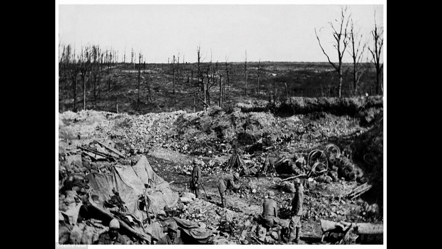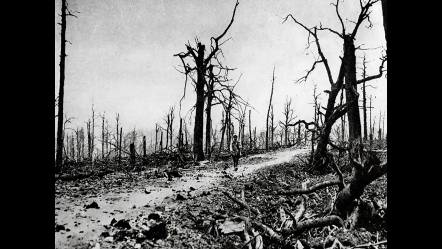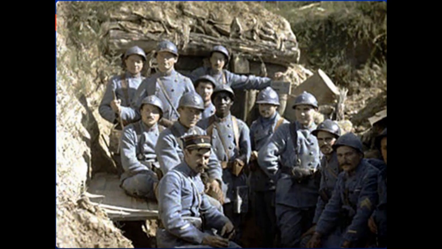The fighting will literally rearrange the topography in this area. So here are some views of the battlefield. There were forests in here at one time. Now you have roads through them. And they have some colorized pictures of the French defending troops in their trenches as they're trying to make their way across this lunar landscape.